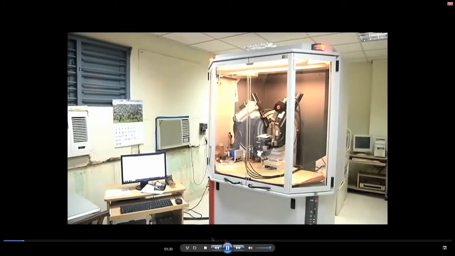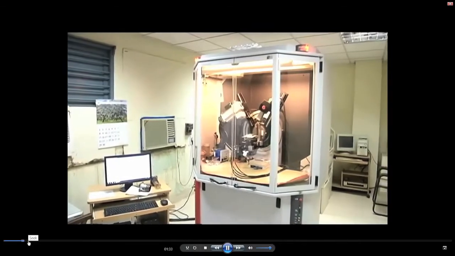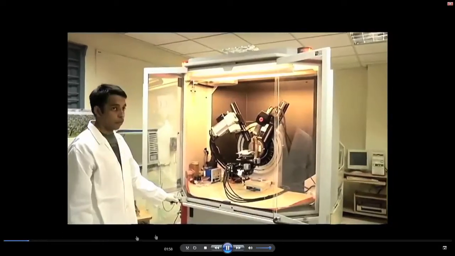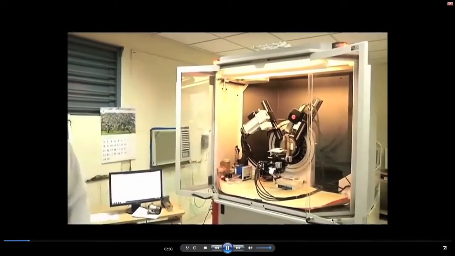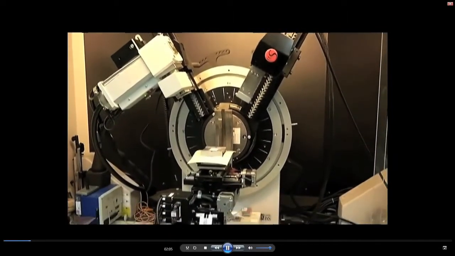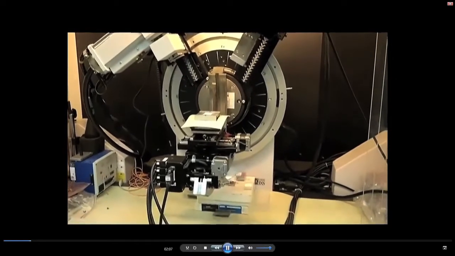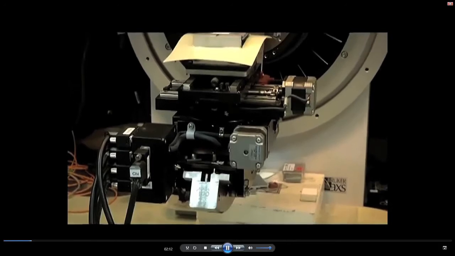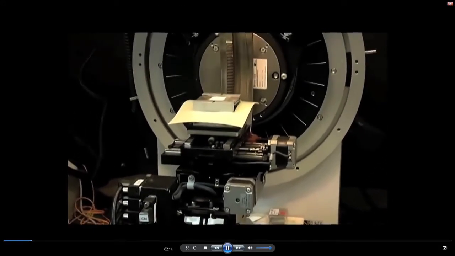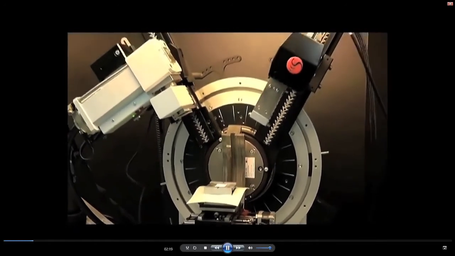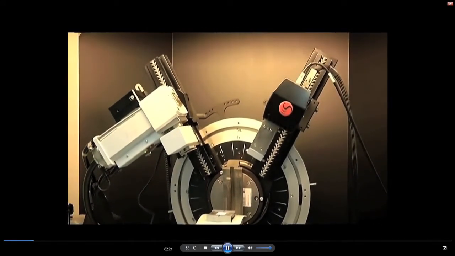So, it is a long shot, and now we have opened this equipment. Now, you are seeing the details of the diffractometer. What you are seeing in the background, backside, the big circular disc is a goniometer. It is called a goniometer, and it is also referred to as a diffractometer circle.